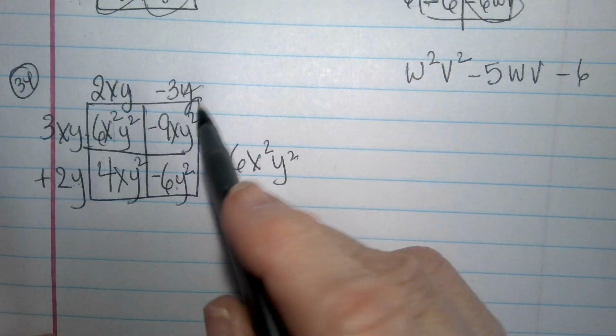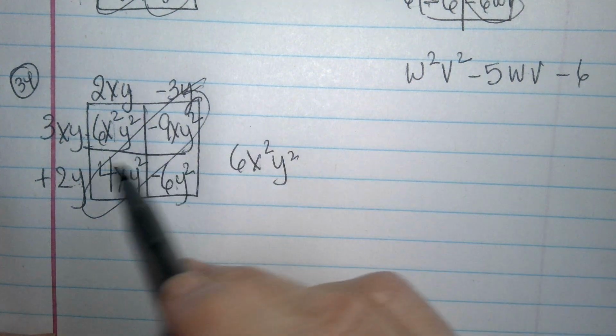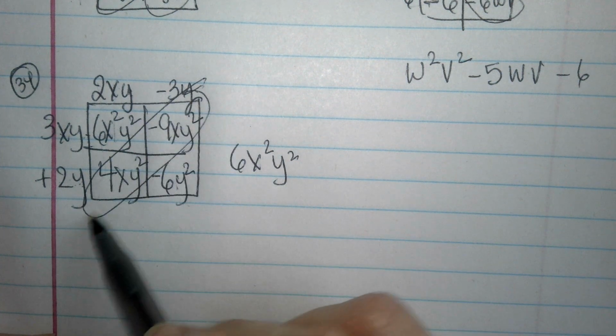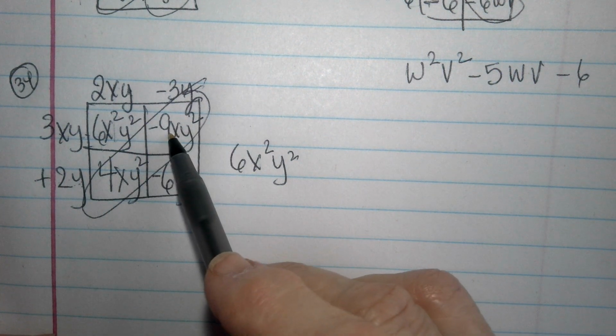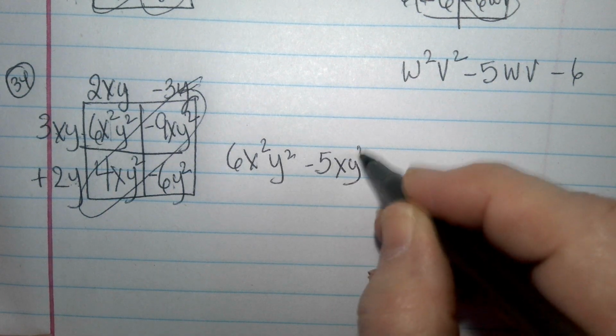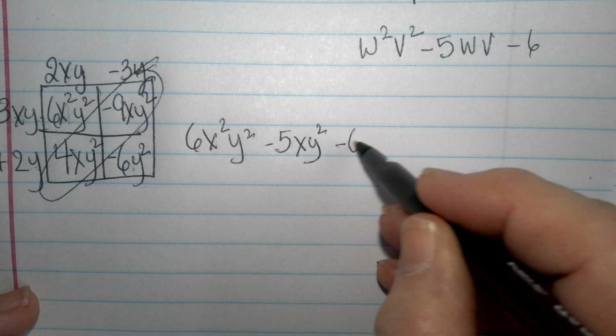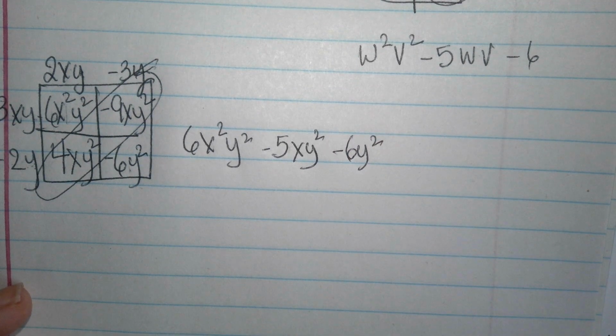And then these are same sign, usually diagonal. Who knows what that's going to be when I collect those? Yep, it's going to be negative 5xy squared minus 6y squared. And that's it. So I'm going to put that there.